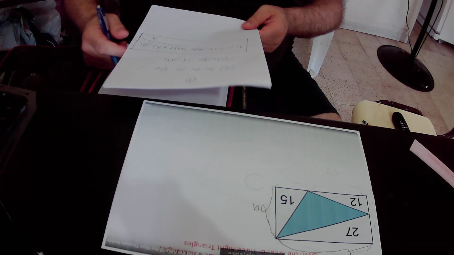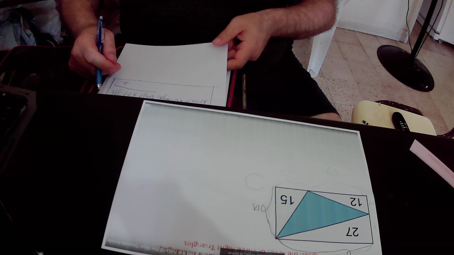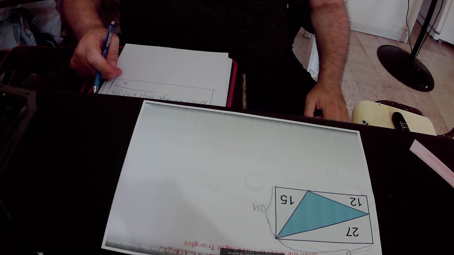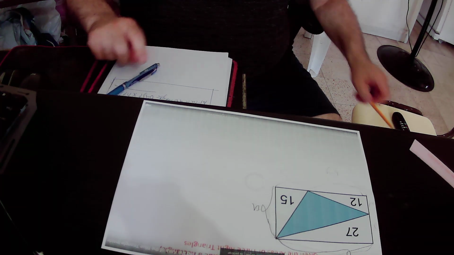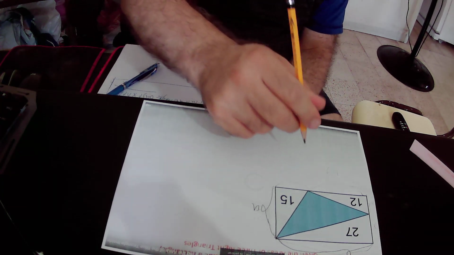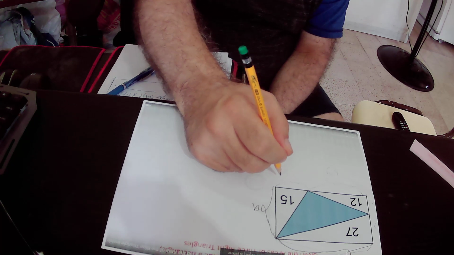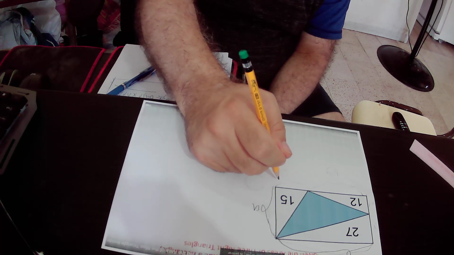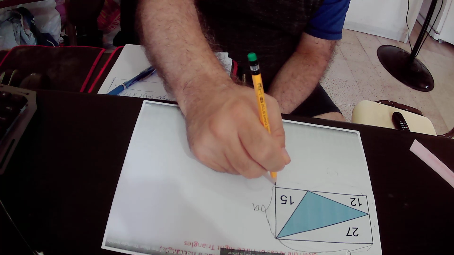Before that, we will set the base of this triangle as y.